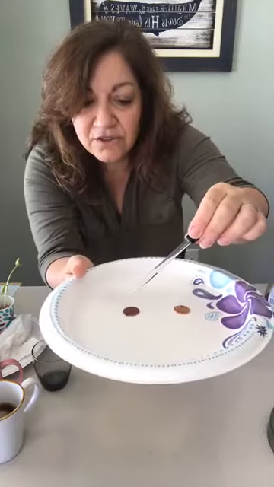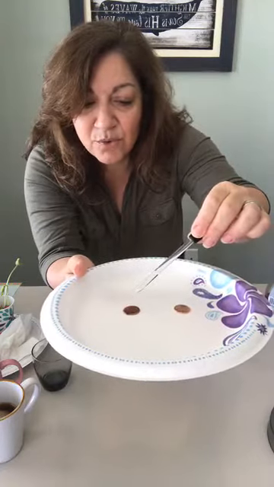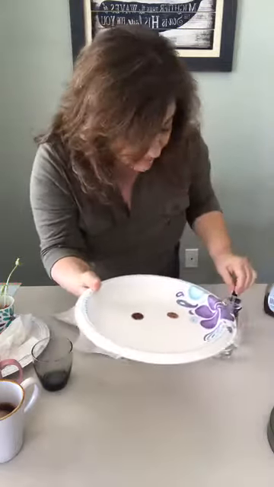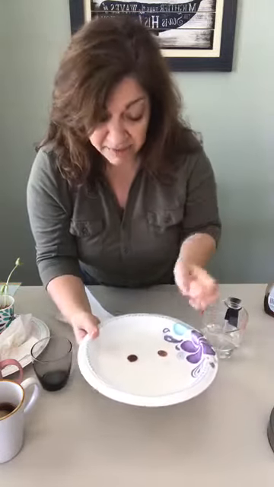1, 2, 3, 4, 5. It's pouring off already, okay? Because the properties of soap actually breaks the hydrogen bonding a bit and prevents that surface tension from continuing.